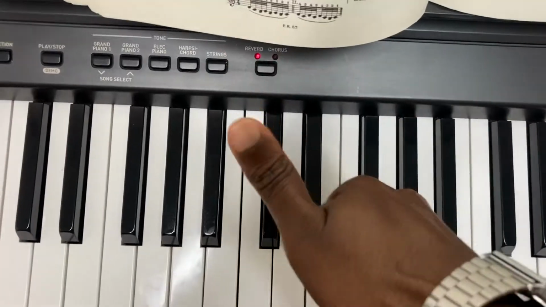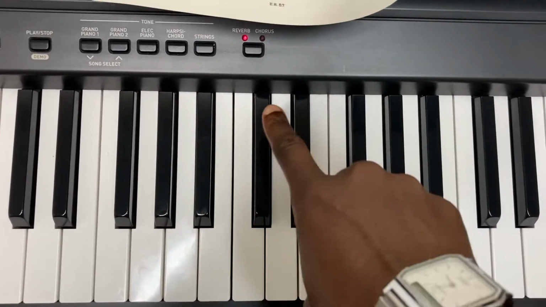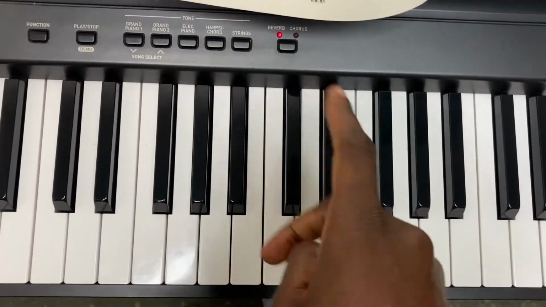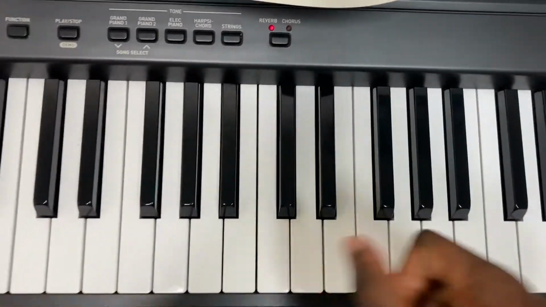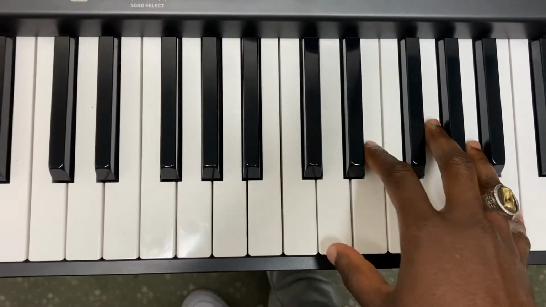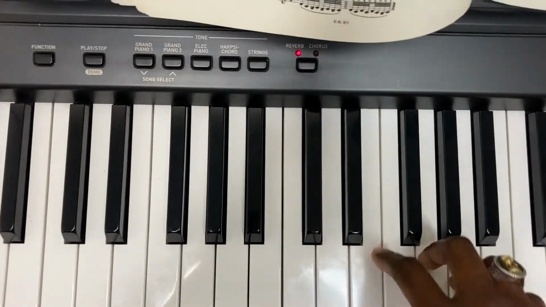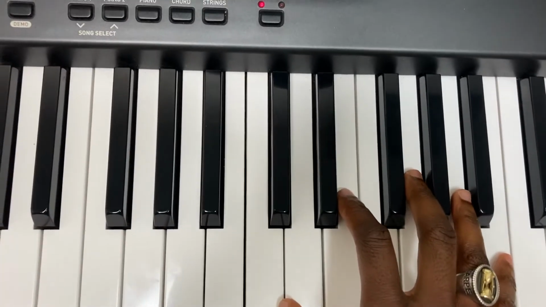I hope this was clear. If it wasn't, rewind the video and listen to it one more time. The cool thing about this is you can have fun with it and create cool things. So let's say I want to do a circle of fifths but cute, I can go.